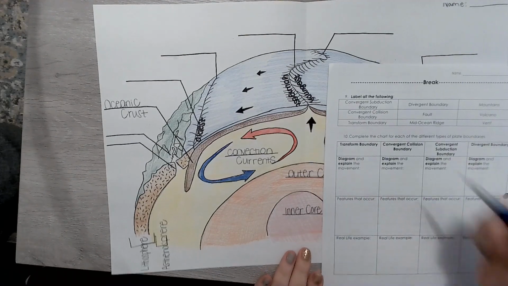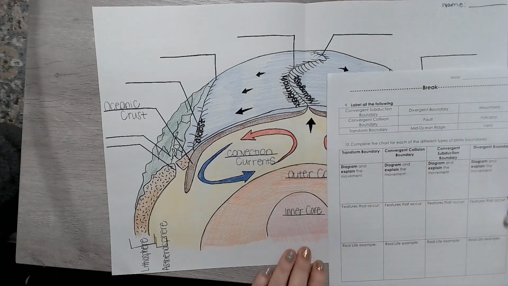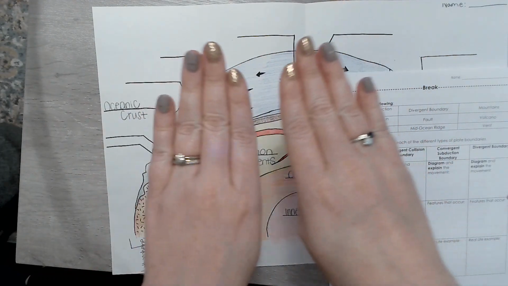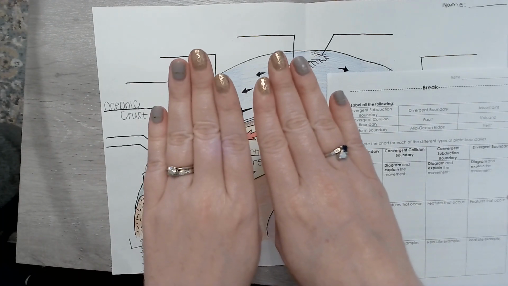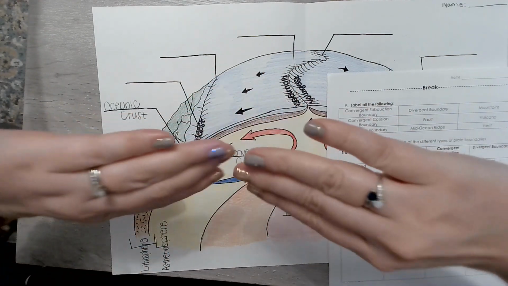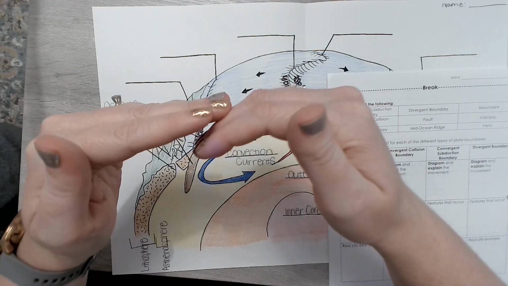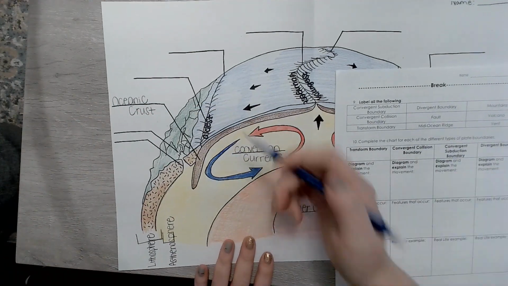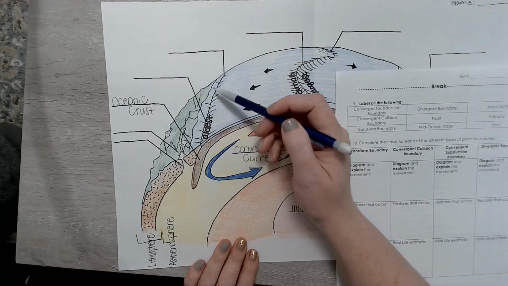I am going to just follow my list. So first things first, I'm looking for a convergent subduction boundary. Now remember, convergent is where you have 2 plates coming together. But with the subduction, you have a difference in density. So you have the super light, or less dense, continental crust and the super dense oceanic crust. So when you have them coming together, the dense one falls under and it subducts. Sub, like submarine, goes under. So we have the oceanic crust, but this is where our subduction zone is happening.